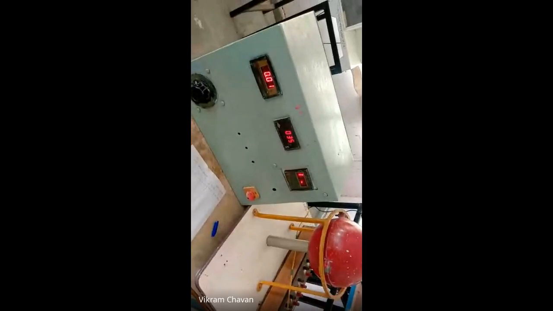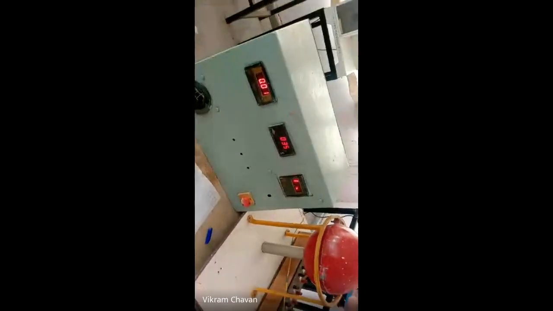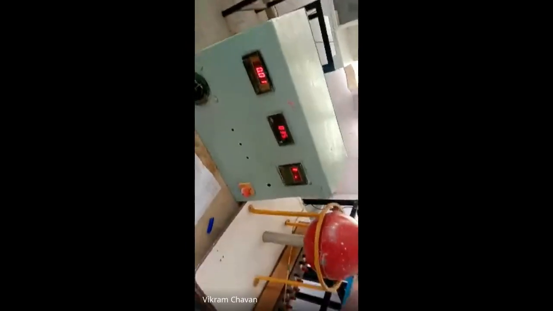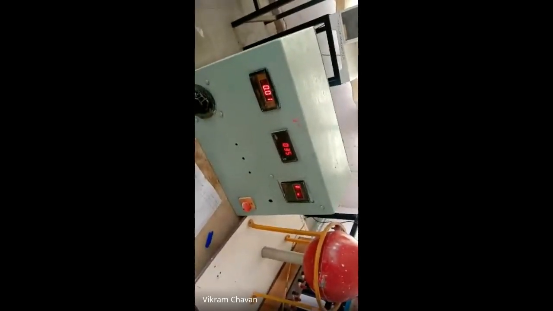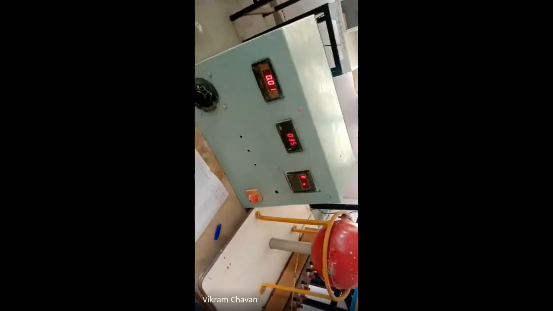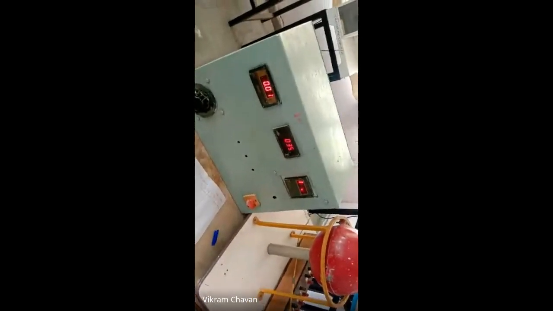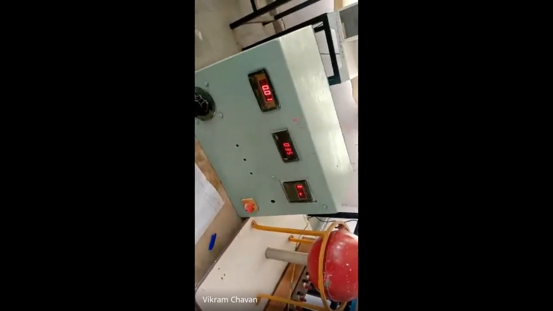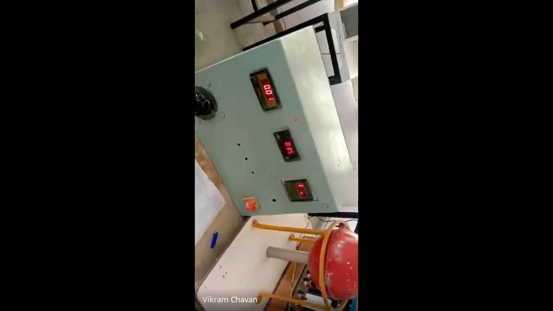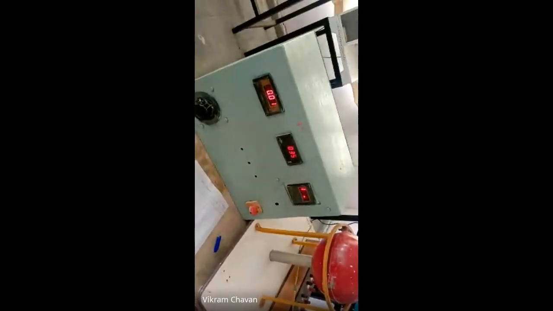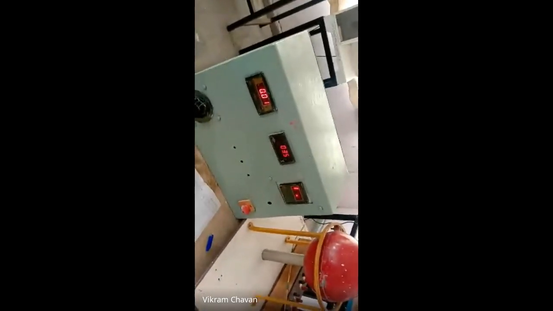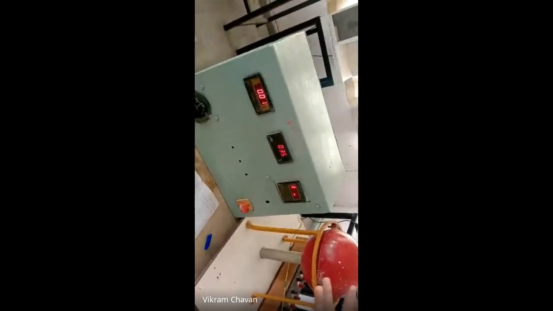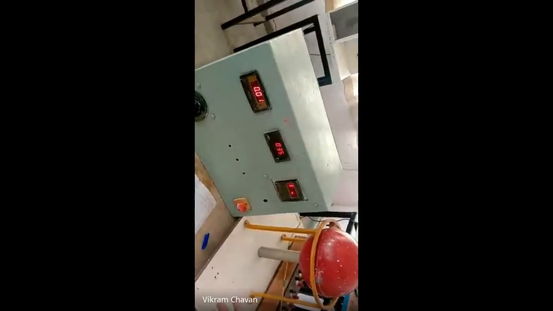It will require more time, nearly 1 to 2 hours, to achieve the final reading. I started this experiment 1 hour before the current time, so within 1 hour we will achieve the final reading. Finally I will provide you the reading table in this manner.